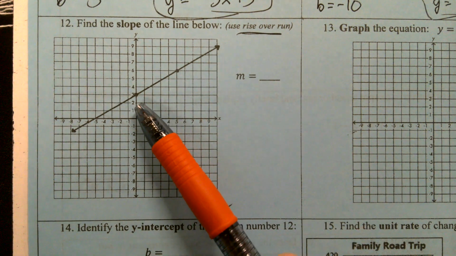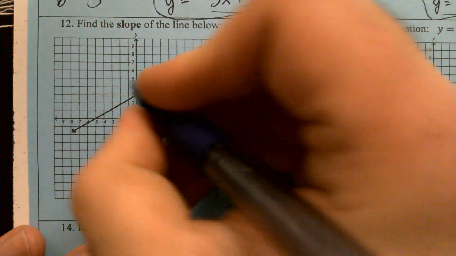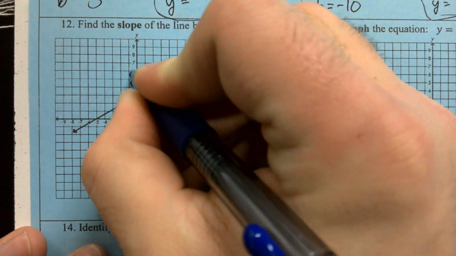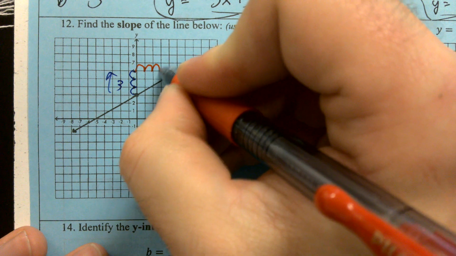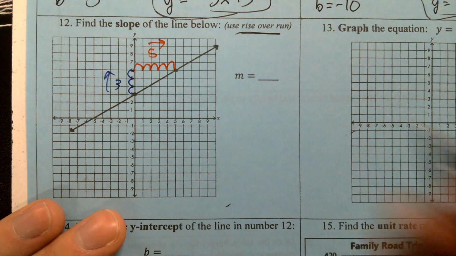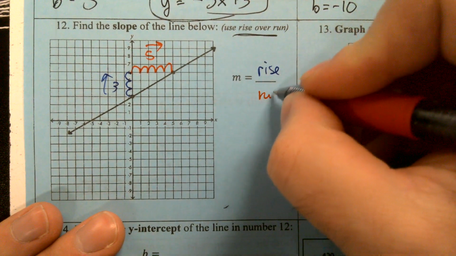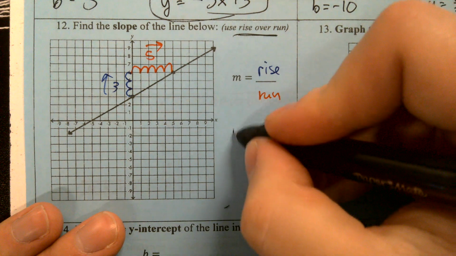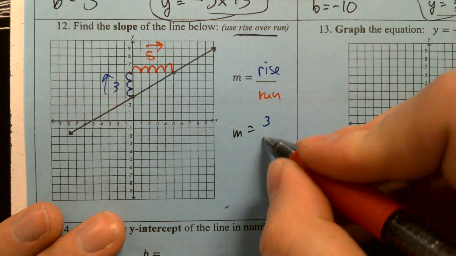We're going to start with our leftmost point. And are we going to count up or down? We're going to count up. 1, 2, 3 spaces up. And then 1, 2, 3, 4, 5 spaces to the right. M is equal to rise over run, which in this case is equal to what? 3 over 5. That's right.